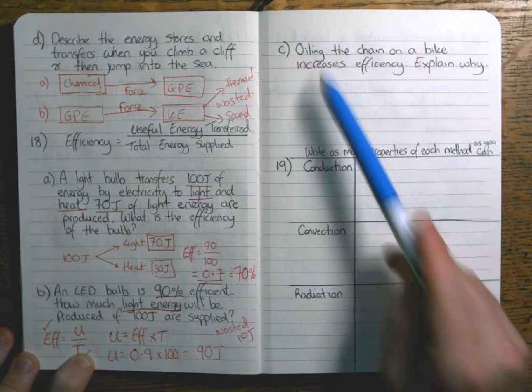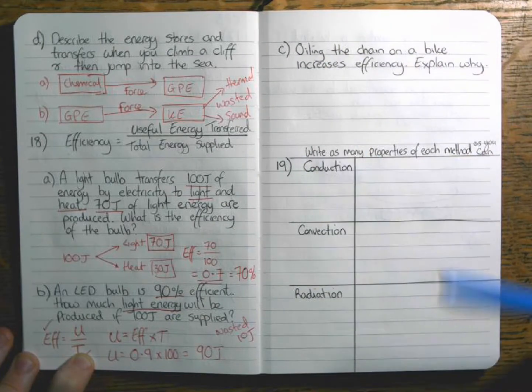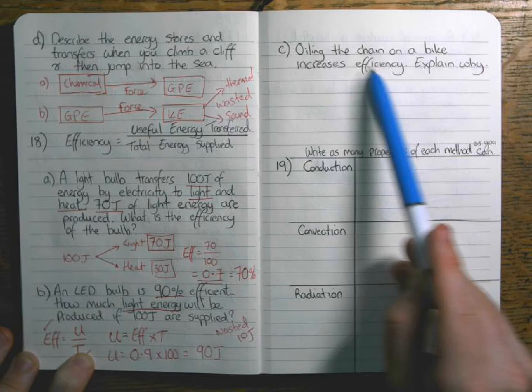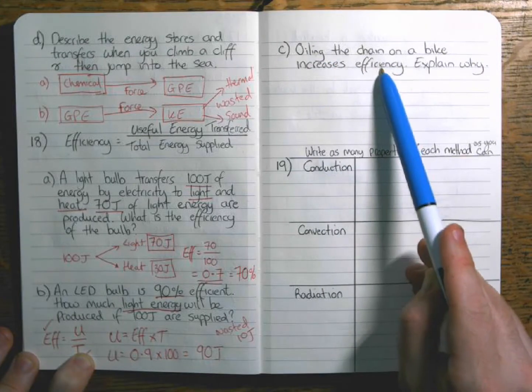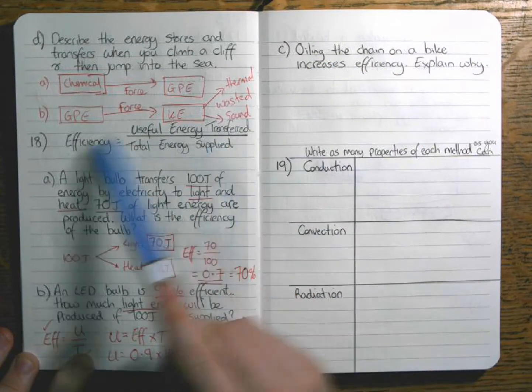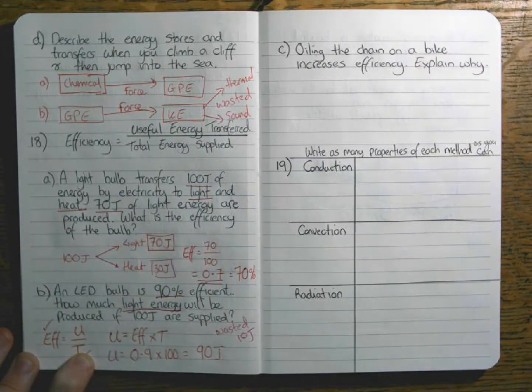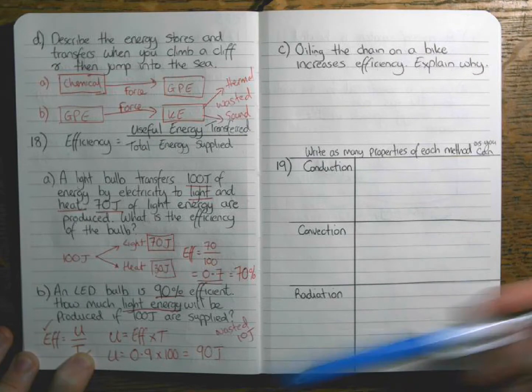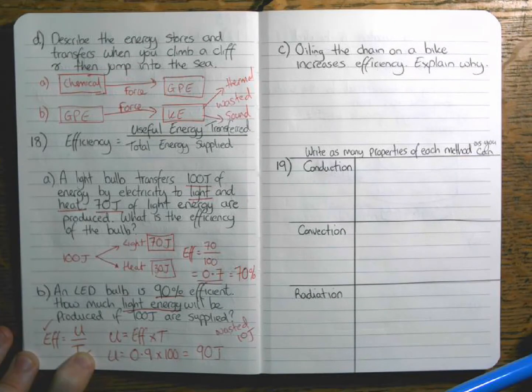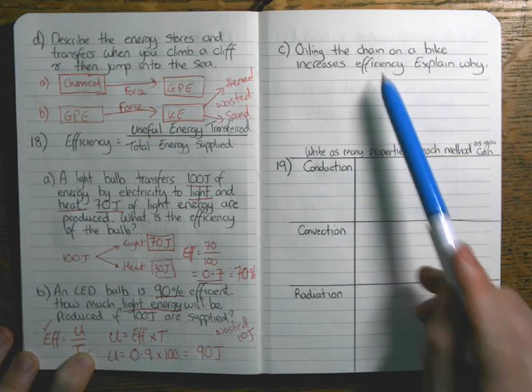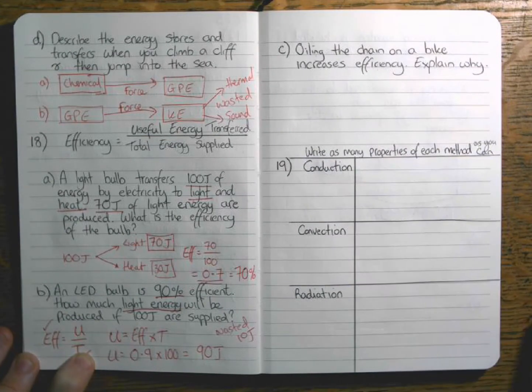We can also use the word lubricated for that as well. Can you explain why an oiled chain increases the efficiency? You're going to have to use these types of words. You can't just say because it's easier. That is obviously part of the answer, but you've got to link it to efficiency. Have a go and we'll go through it.